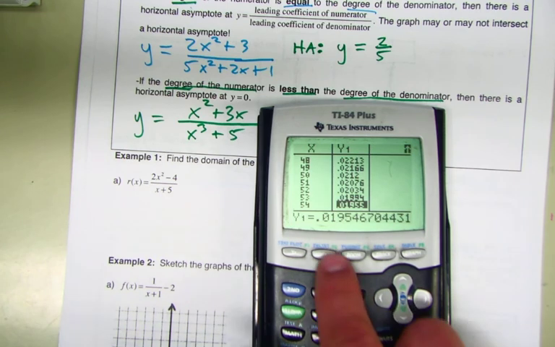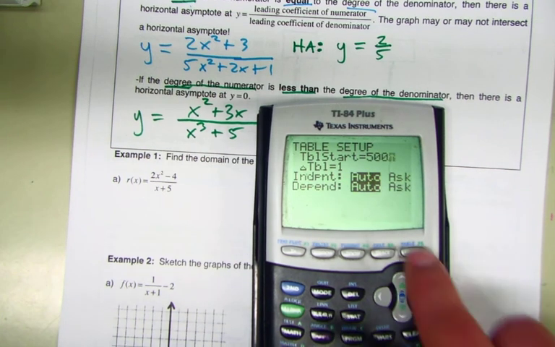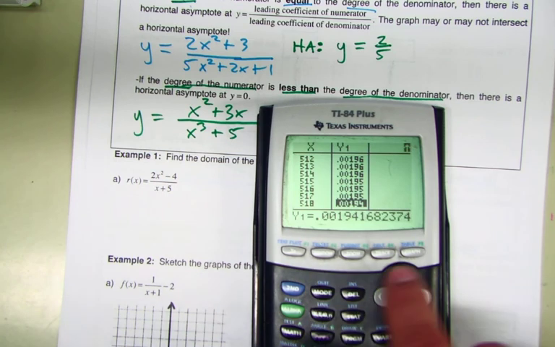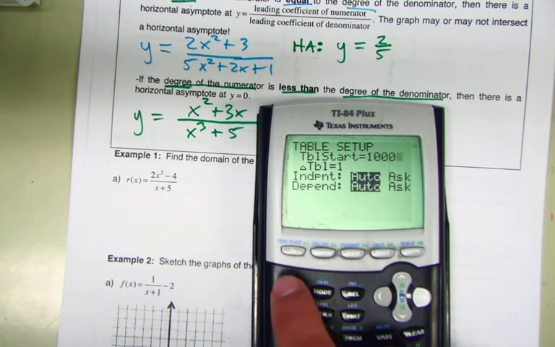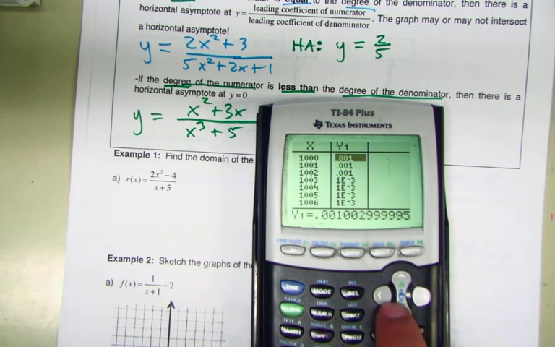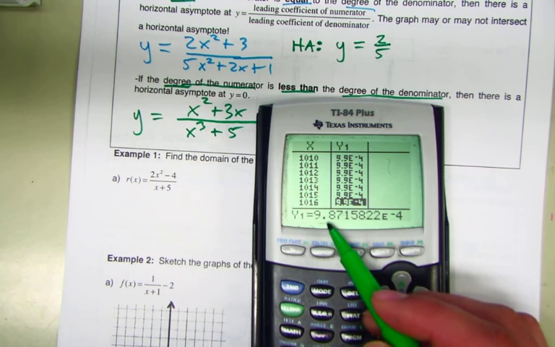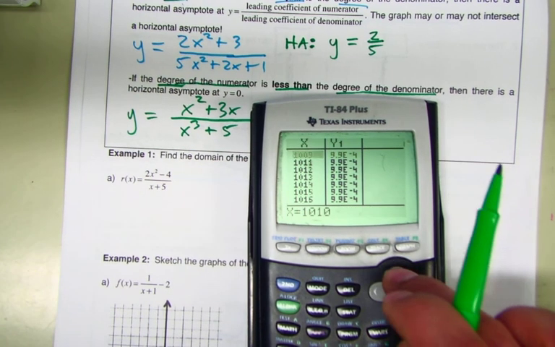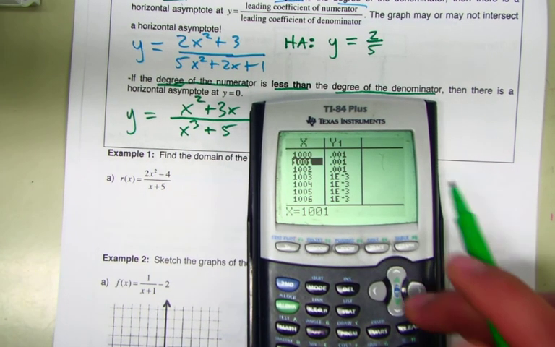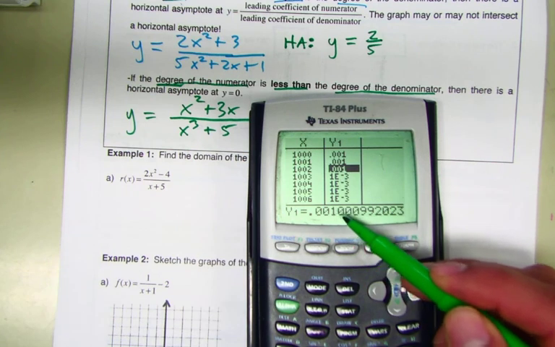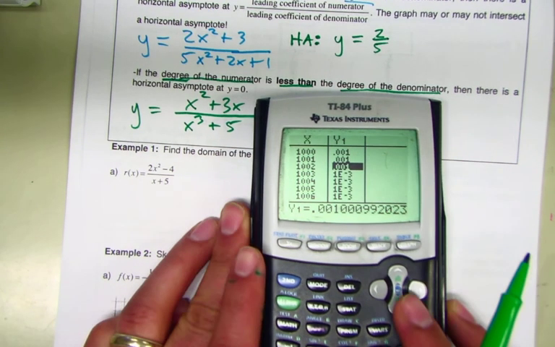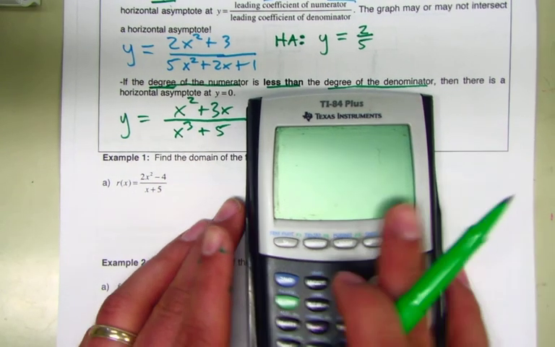Even if we jump forward, go down to like 500 again, 1,000. You know this means 9.8 times 10 to the minus 4, right? It's basically these values, but now the 1 is shifted over and it's 0.0001, etc. Still getting smaller, getting close to 0. That's where that comes from.